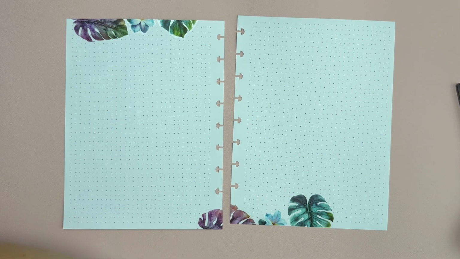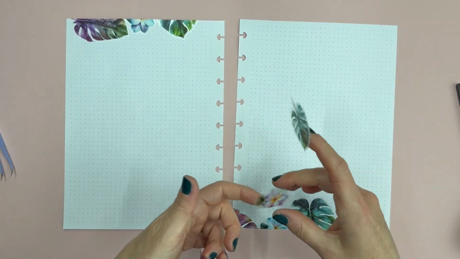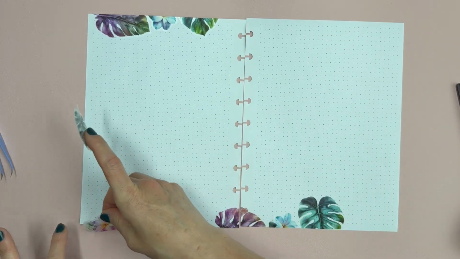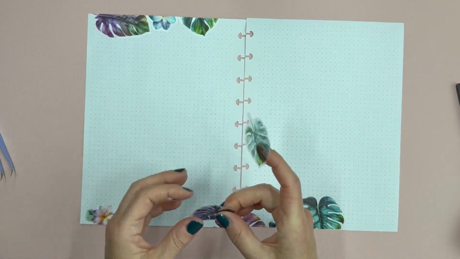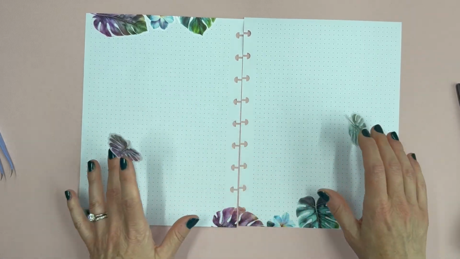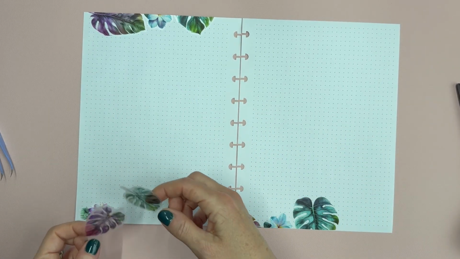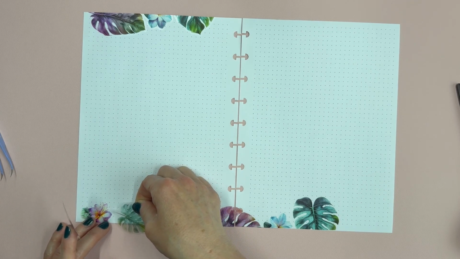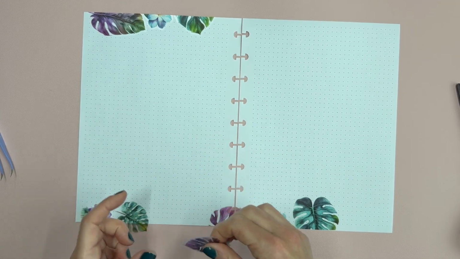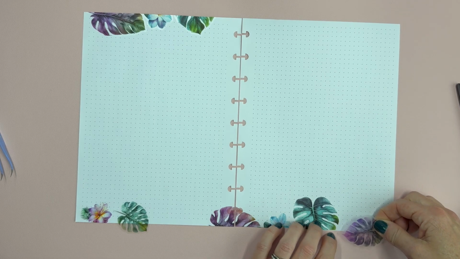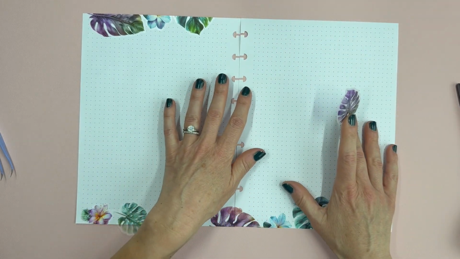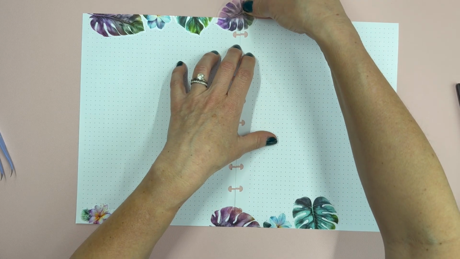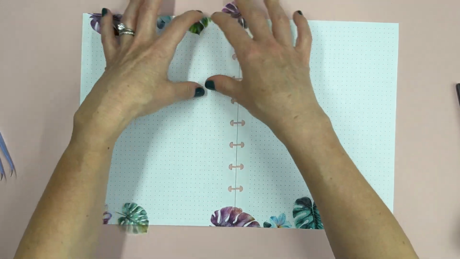Okay, and then let's grab some more of these leaves. This is a great way to decorate a planner page when you still want the majority of the page to be functional. You can just add some florals along the border, and I think that really makes the spread look colorful and pretty, but then you still have all of your functional space in the center.